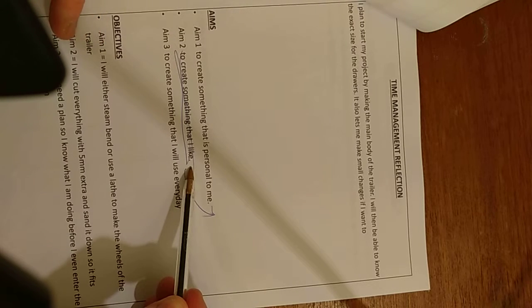And then your objectives are how you're going to measure this. So to create something personal to me, your objective is that the aesthetics, or how the thing looks at the end, is something that I will really like and will want to put in my room. That measures that. I will improve my woodworking skills.